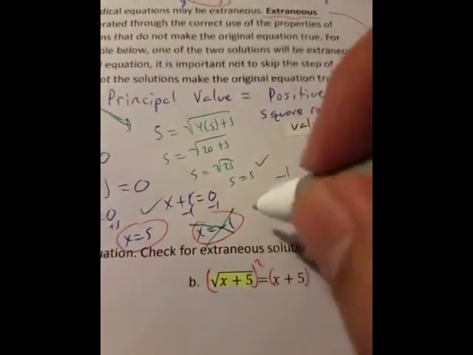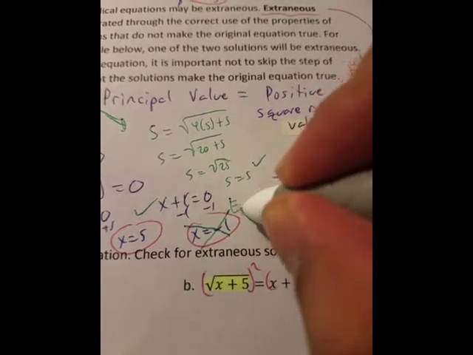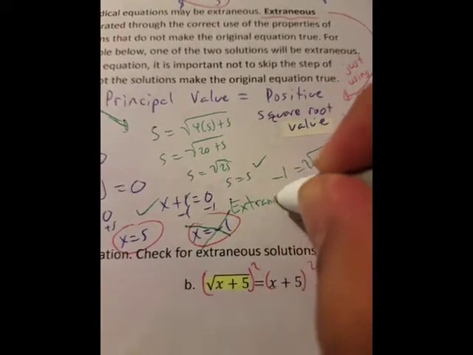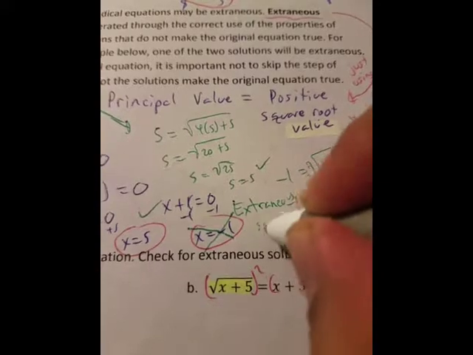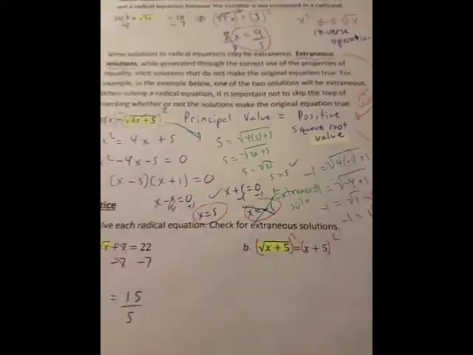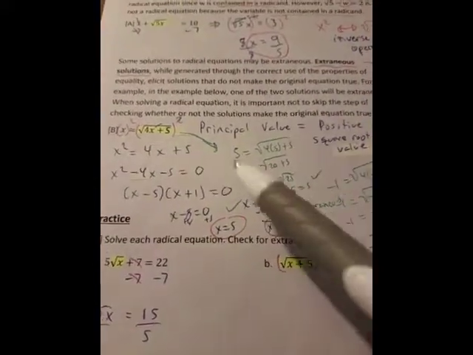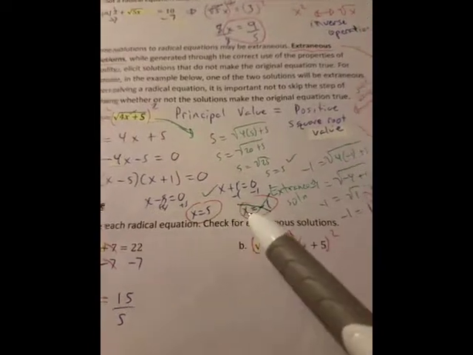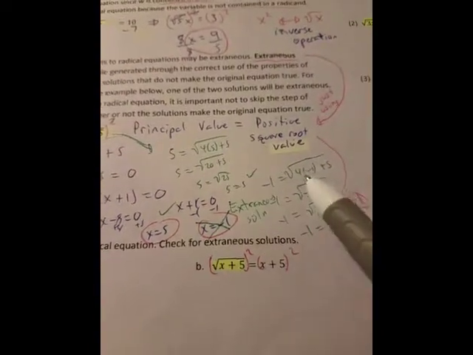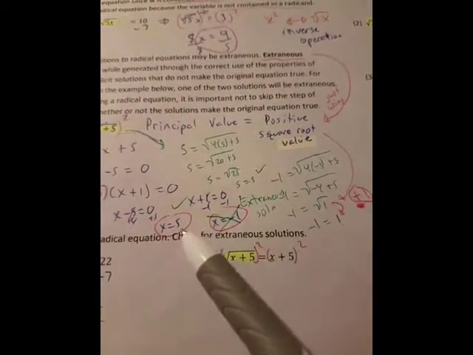It's not part of the solution, and we say extraneous solution. So we only have one solution. Even though we did this correctly and we got two solutions at the end, you have to do this with some radicals that give you two solutions.